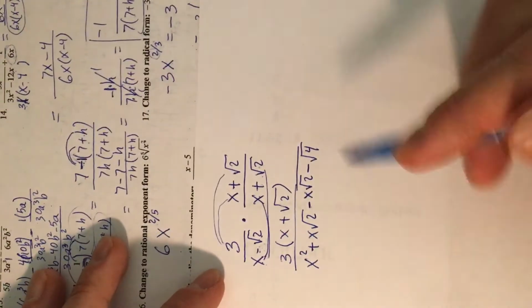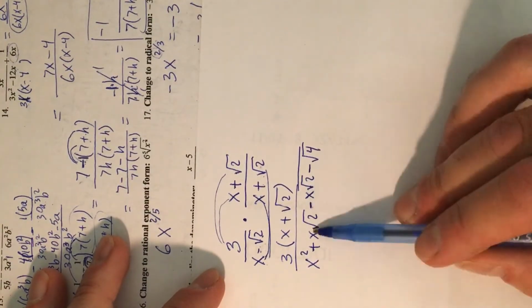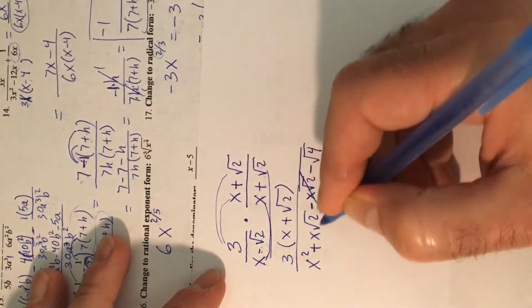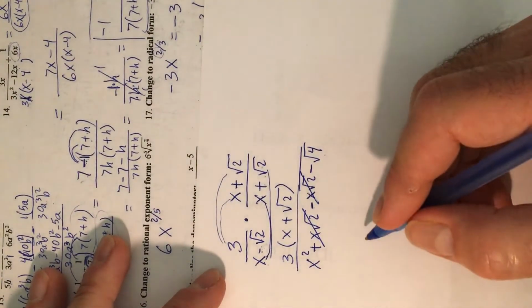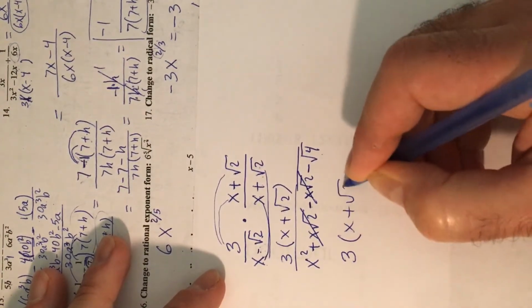Okay, so then look at what happens to these guys. They're exactly the same term, but opposite in sign. So they cancel each other. And what's the square root of 4? Everybody should know that. That's a 2. So I have this.